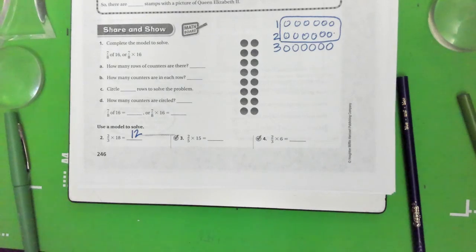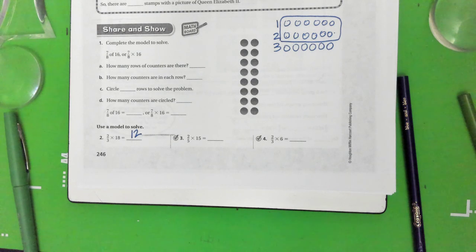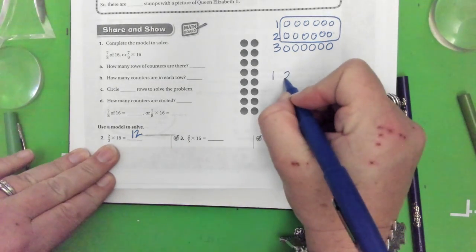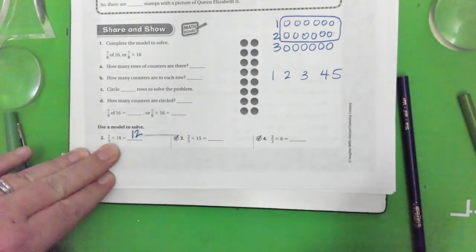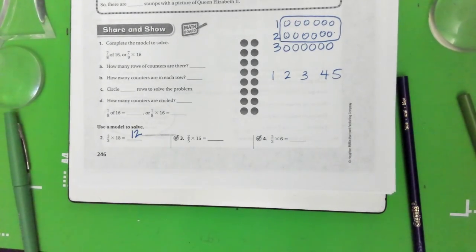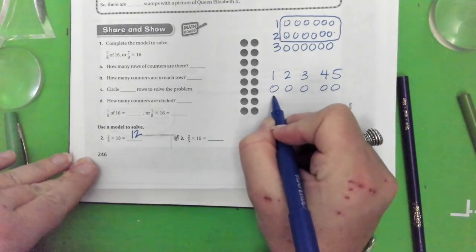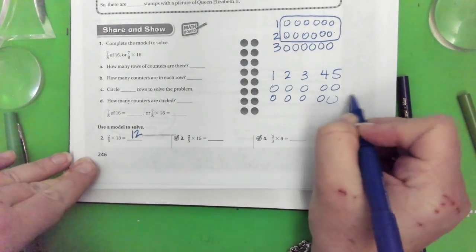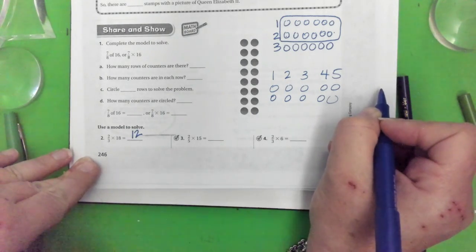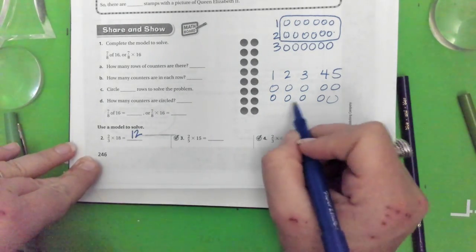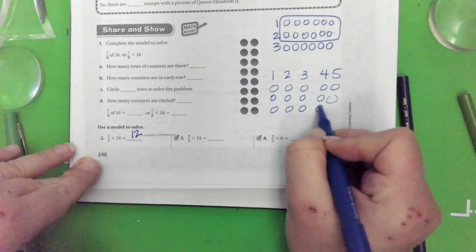All right, number 3. Jackson, what am I going to do now on number 3? How many groups do I need to make? 5. I need to make 5 groups. 1 group, 2 groups, 3 groups, 4 groups, 5 groups. How many do I need to split up into 5 groups, sweetheart? 15. Okay, so here we go. 1, 2, 3, 4, 5. Here I keep going. 6, 7, 8, 9, 10. Can I keep going? No, I have to keep them in what? How many groups? Good job, Ryan. 5 groups. 11, 12, 13, 14, 15.